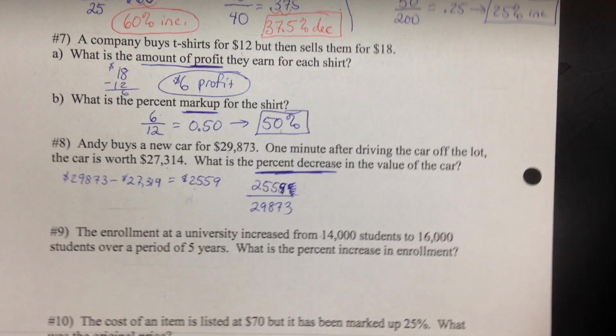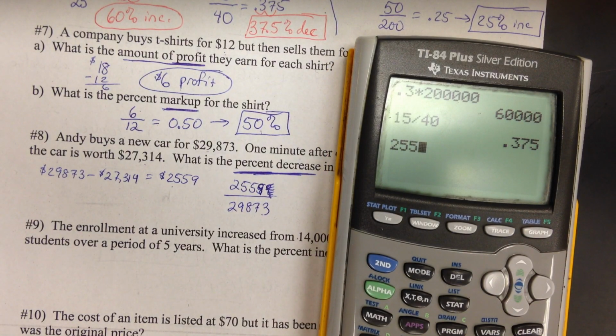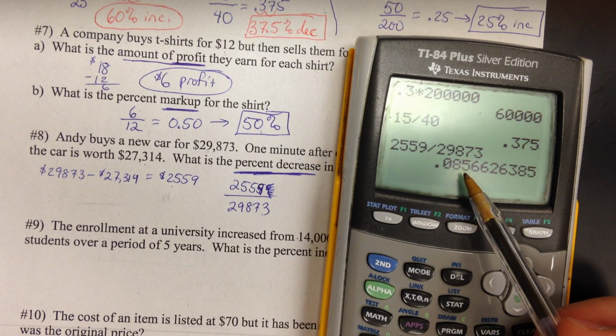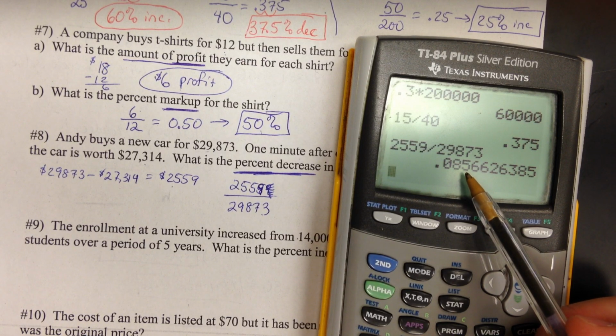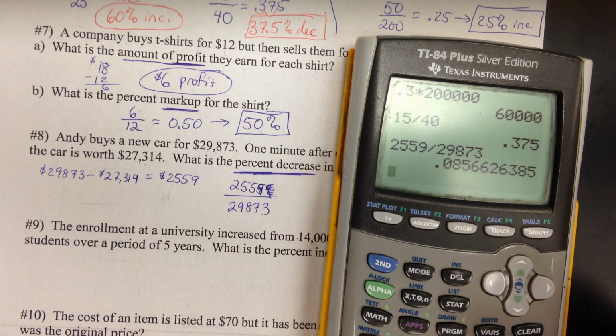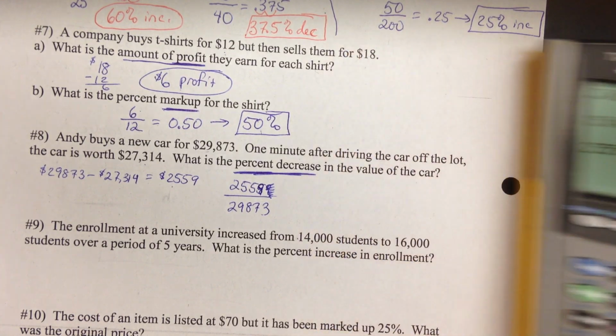$29,873. Okay, I'm going to use the calculator here. 2,559 divided by 29,873. 0.08. I'm going to go to one more decimal place, to the thousandth place, and that's a 5, but the next digit's a 6, so I'm going to round it up. 0.086.